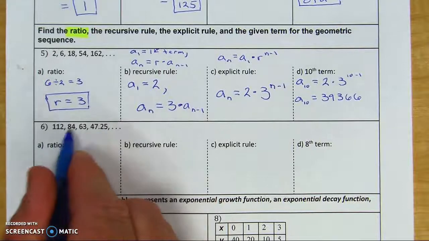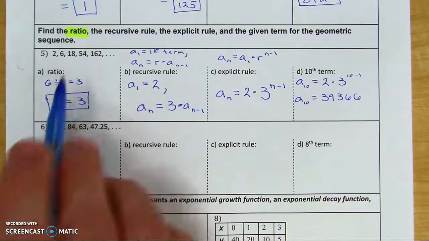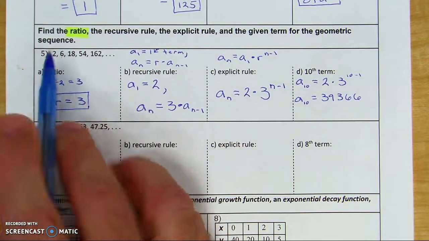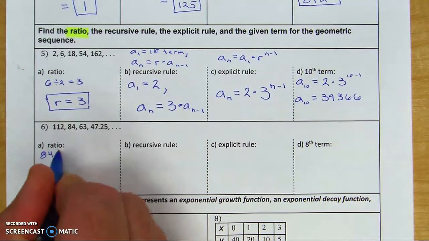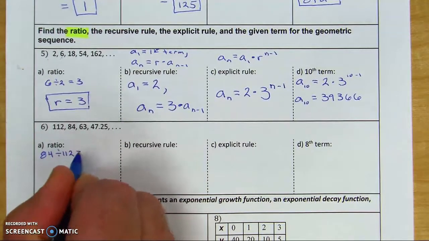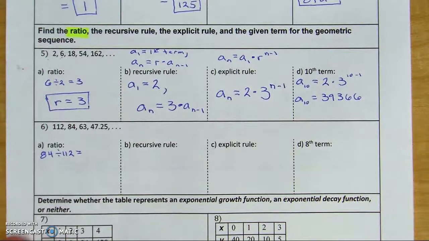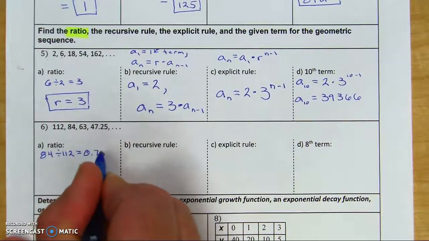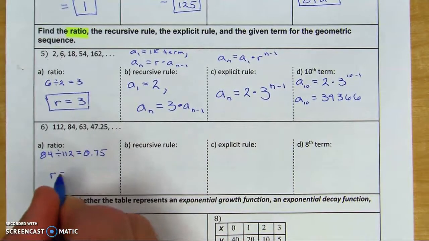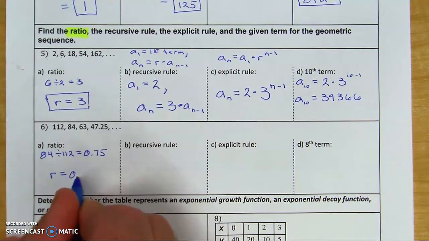Okay, so I'm going to do a very similar thing right here. So this one, we are going to be dividing again. Now remember, we divided the second number by the first. So 84 divided by 112. If I put that into my calculator, I'm going to get 0.75. So that's my ratio right there.